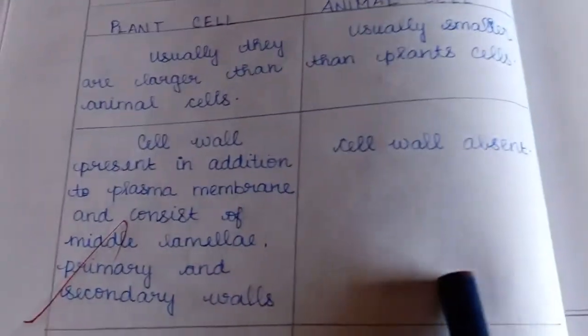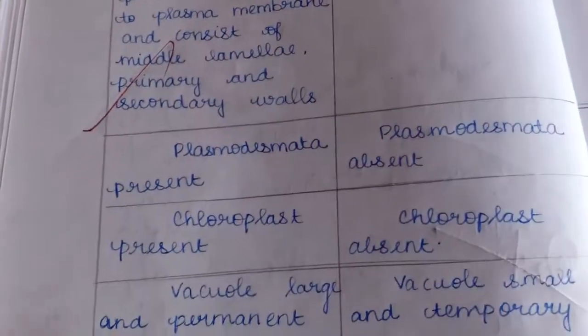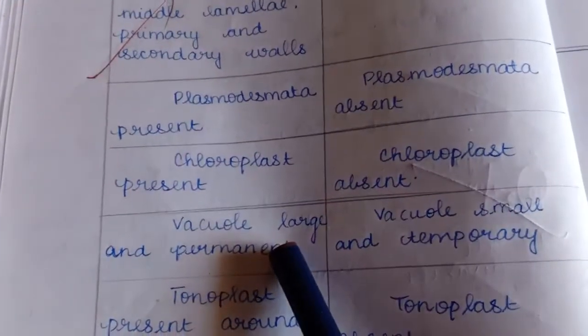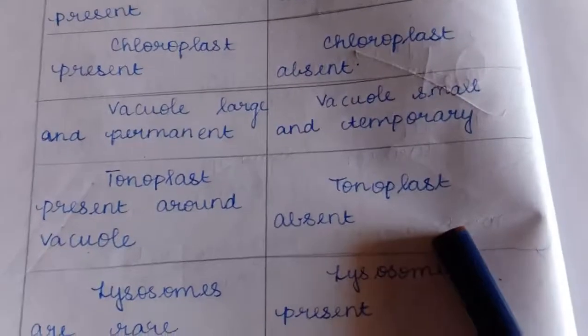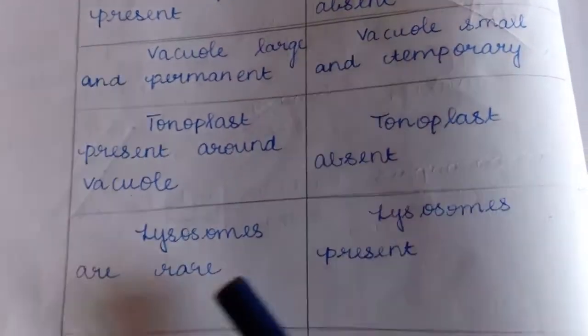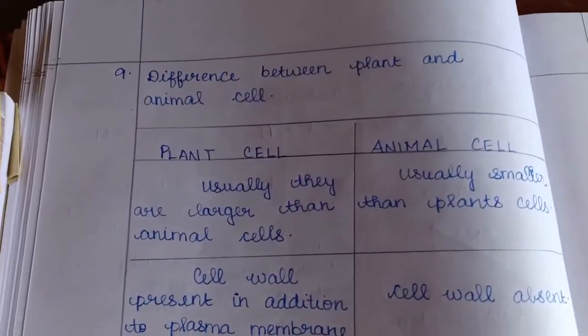Cell wall present, cell wall absent. Plasmodesmata present, absent. Chloroplast present, absent. Vacuoles large, vacuoles small. Tonoplast present, absent. Lysosomes are rare, that is, not much present. Lysosomes are present. So these are the differences between plant cell and animal cell.